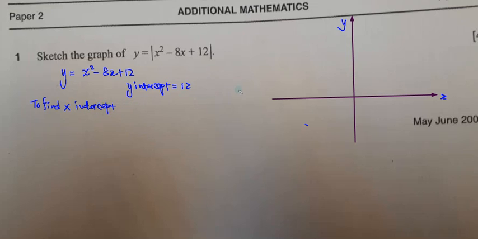Let's say the curve passes through here. At this point here, the y value is always 0. Similarly, if we pass through here, that's x2, but the y value is always 0. Okay? So to find the x-intercept, let's put y equal to 0.